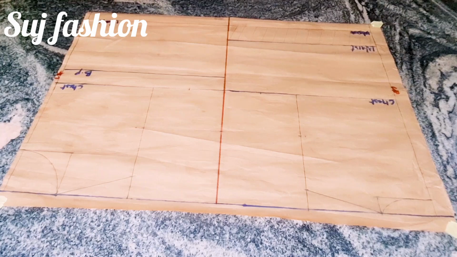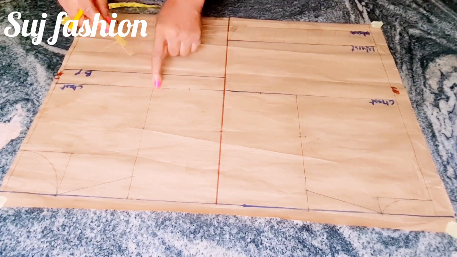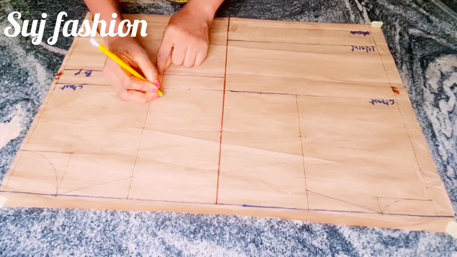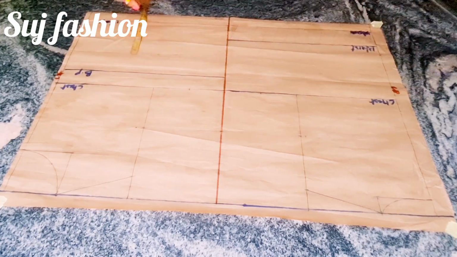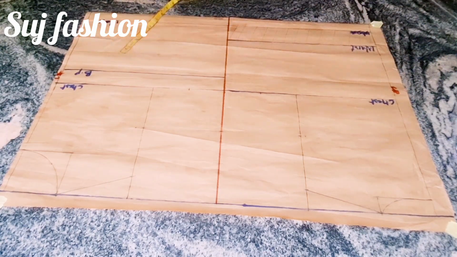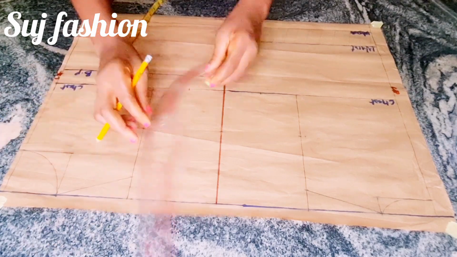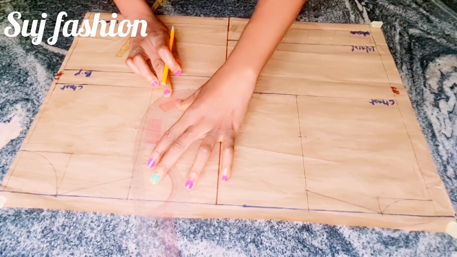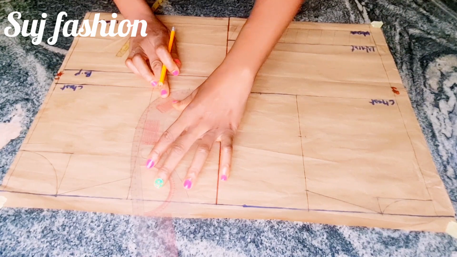But in order to do that, we have to go in from here by 1 inch diagonally. We are going to mark 1 inch diagonally. Okay, so this will serve as a guide for us to curve our armhole. Now once we are done with that, we are going to use our French curve to connect it, making sure that our curve ruler touches all the 4 points.